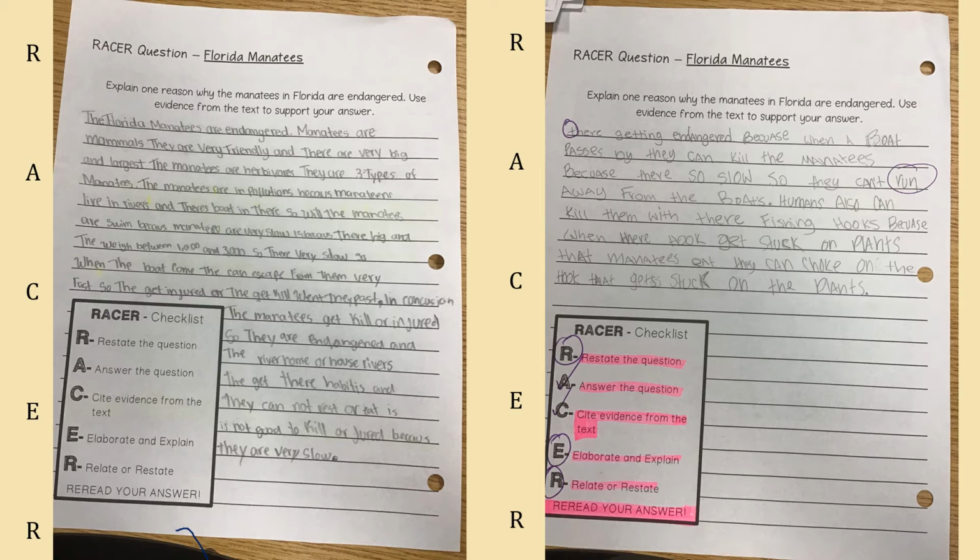Okay. "I mean, they are very friendly and they are very big and longest." Okay, that is what we call a run-on sentence. A run-on sentence means it's not a complete thought. So I'm not sure.